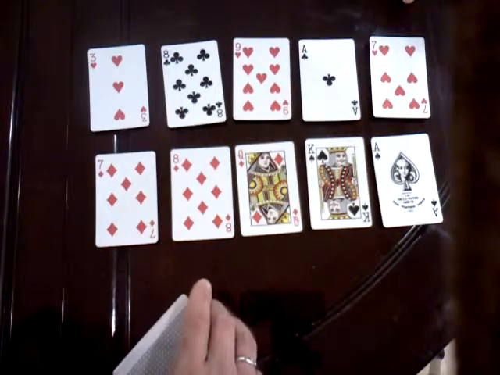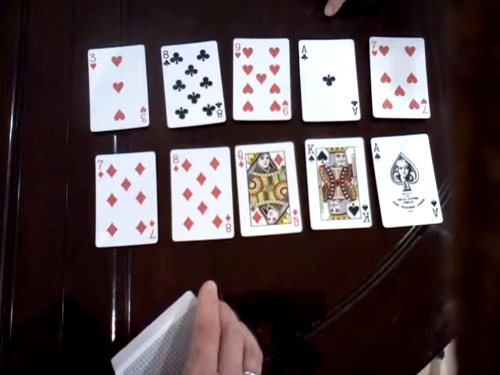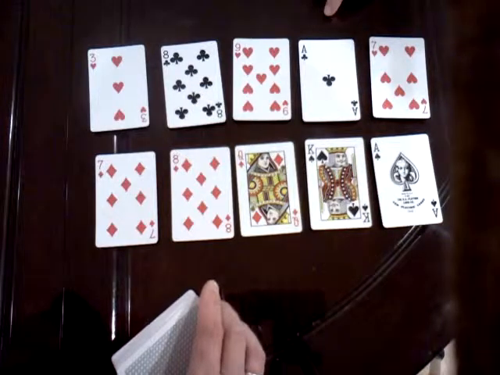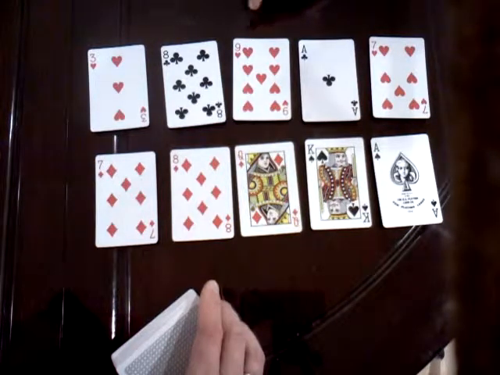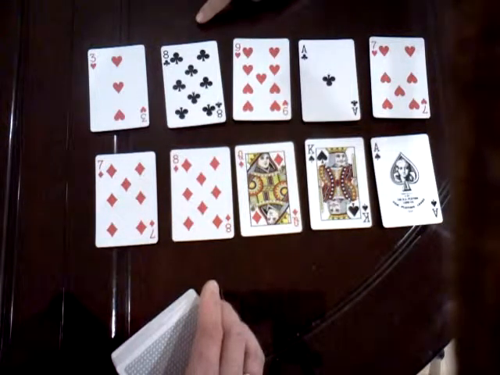So what's your value? I have 7 plus 1 equals 8, and then 8 minus 9 is negative 1, and then negative 1 times 8 equals negative 8.